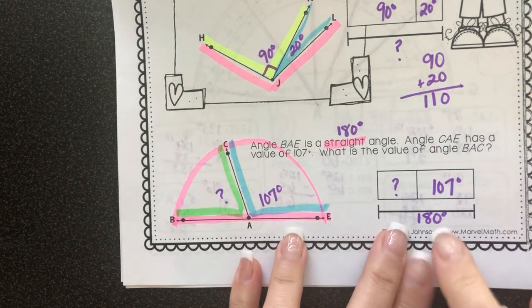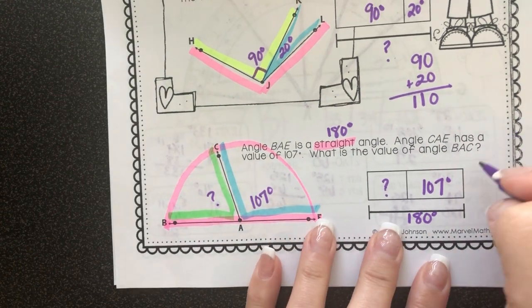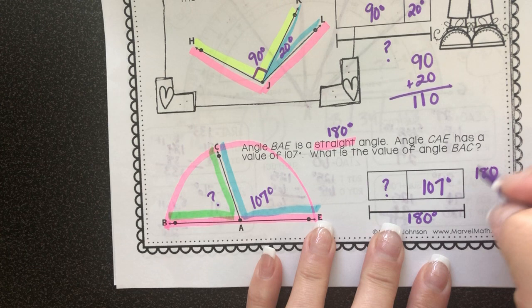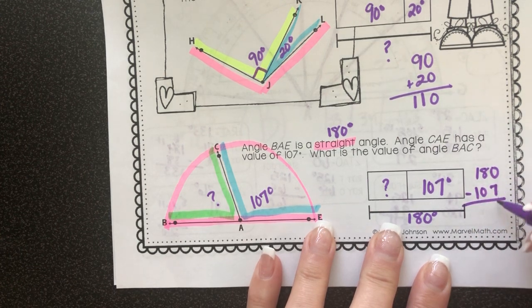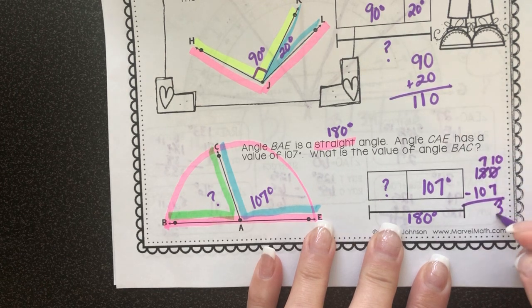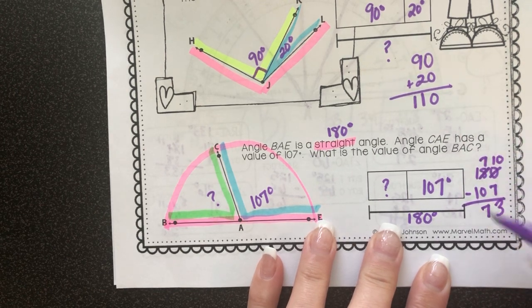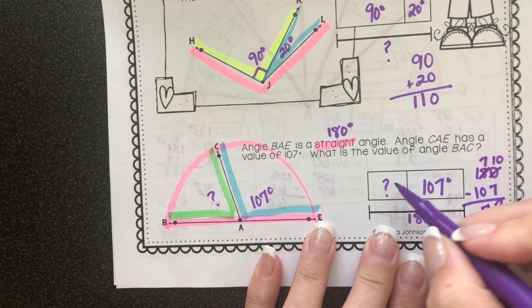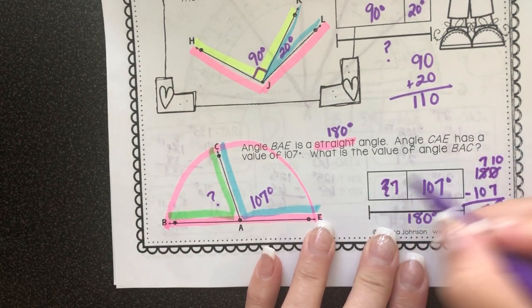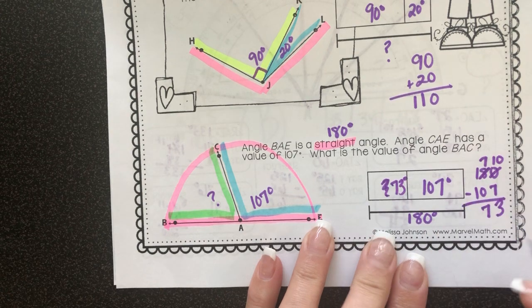So I'm going to take the 180 and I'm going to subtract 107 from it. Okay, can't subtract that. That becomes 7, this becomes 10. 10 minus 7 is 3, 7 minus 0 is 7, and 1 minus 1 is 0. So this missing piece has to be 73 degrees.